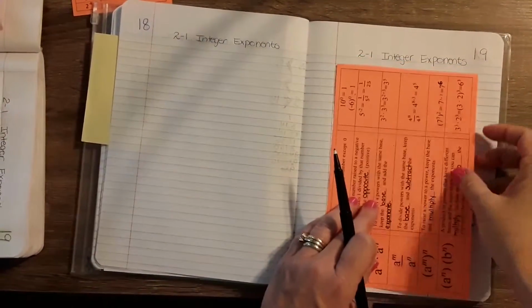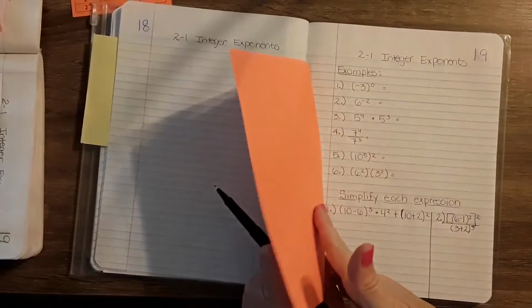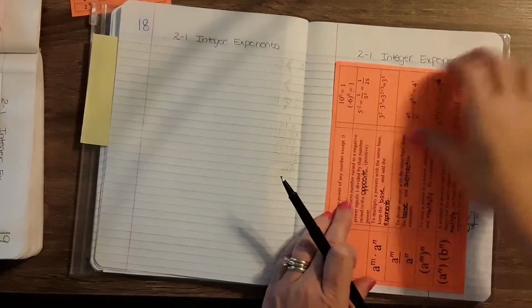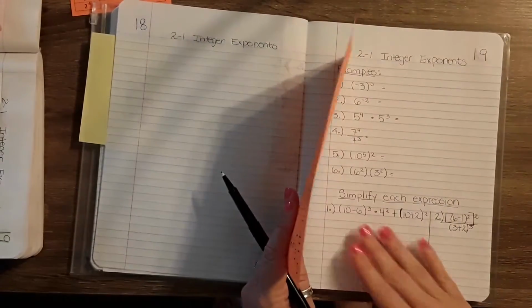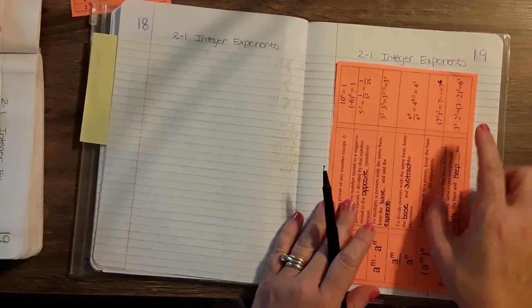What you're going to do is we're going to end up taping this onto page 19, but I want you to tape it just on the edge so you can flap it up here, okay, and look at the underneath part where we're going to have our examples on page 19.